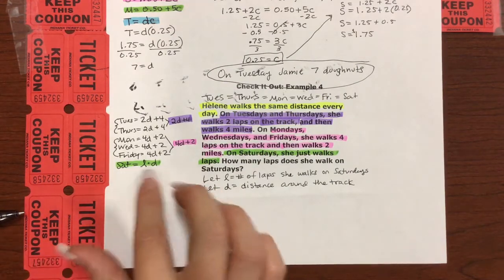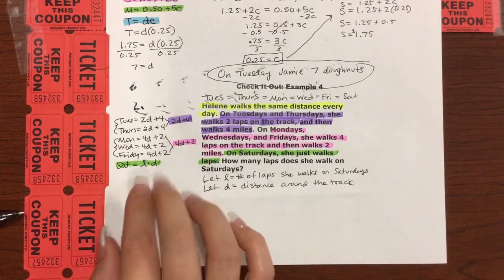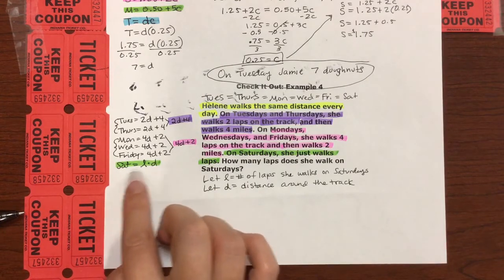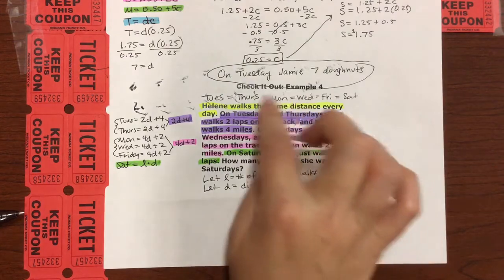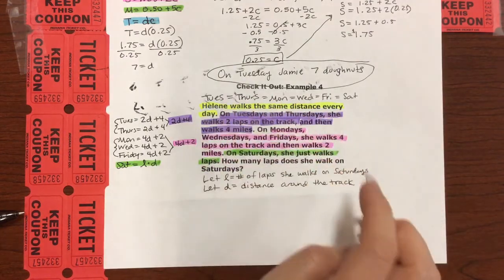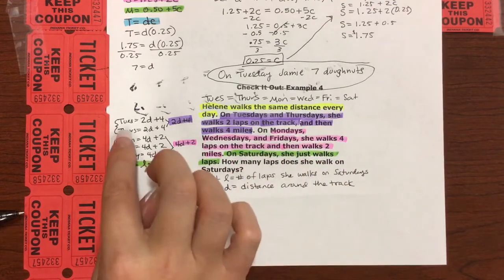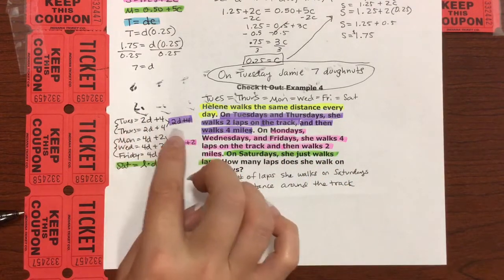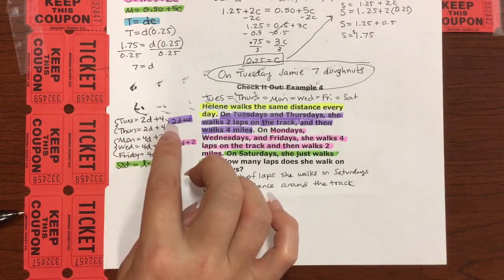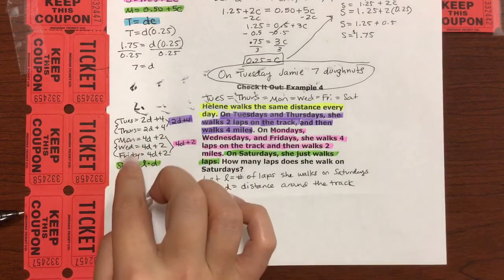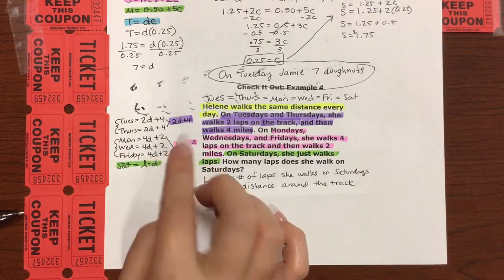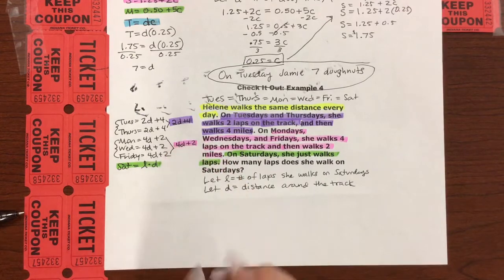So this is something that we are going to have to set aside and try to figure out later. We're going to actually use this upper information, the Tuesday and Thursday information, and the Monday, Wednesday, Friday. Okay, we were able to write this as Tuesday and Thursday equals the distance, 2D plus 4, and the Monday, Wednesday, and Friday, the distance for those each day was 4D plus 2.